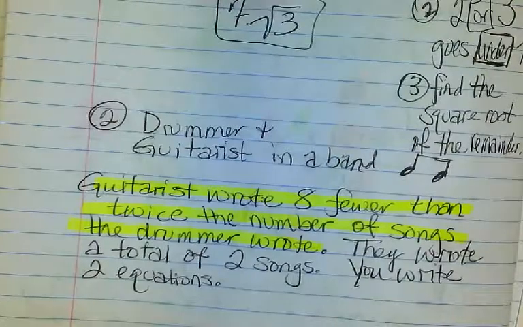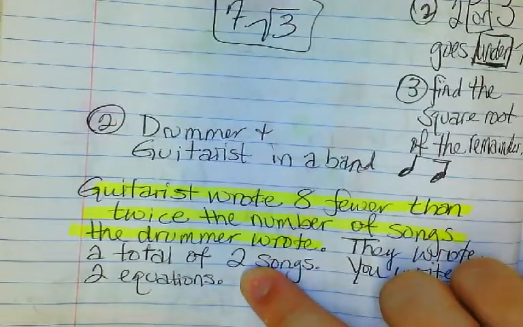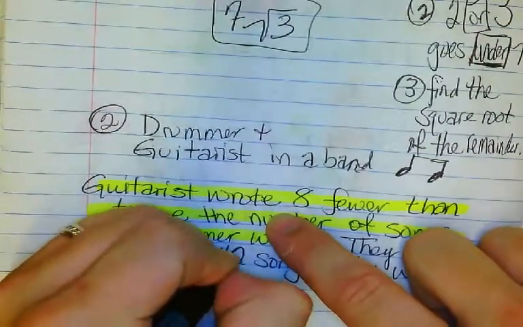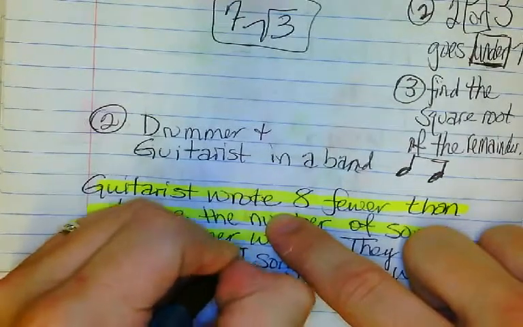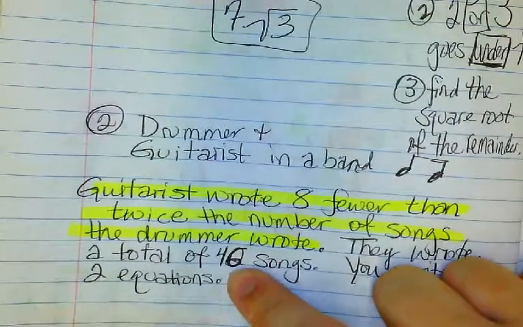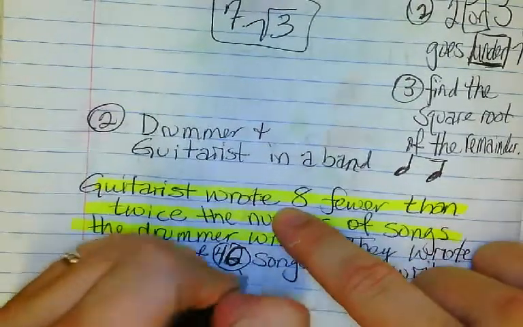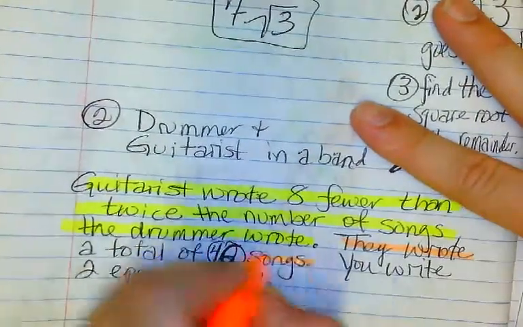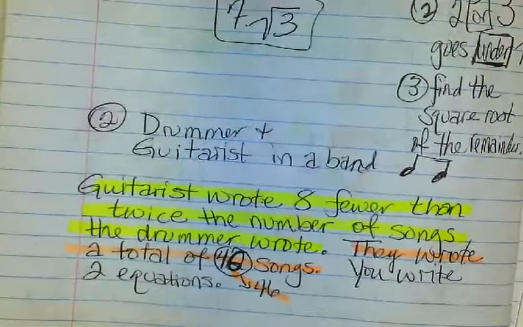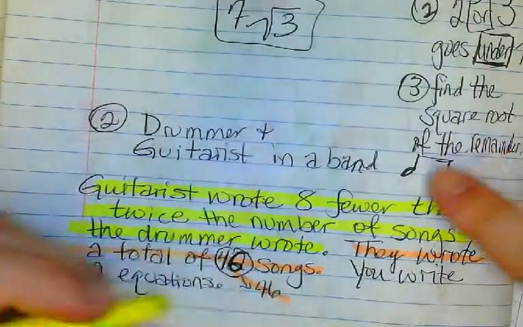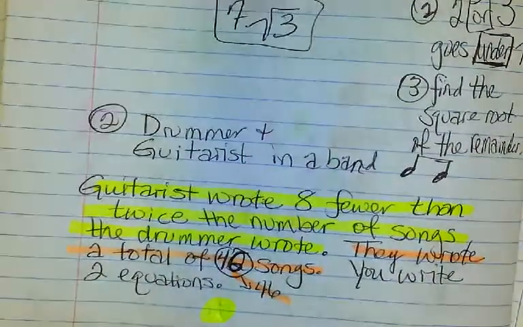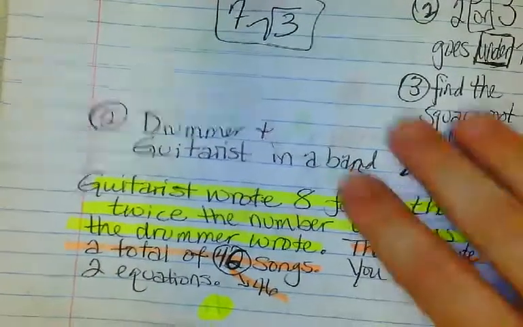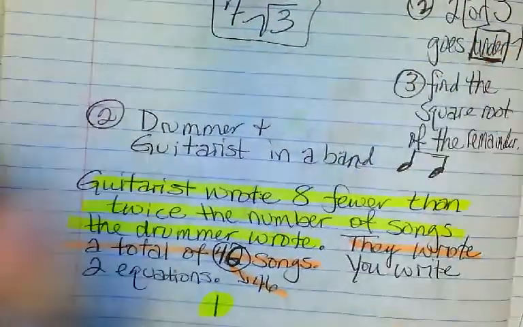Sorry, I don't know why I put 2 here. I'm really sorry. That's not the number. The number that they wrote was 46, not 2. That was my bad. It's supposed to be 46. Okay, and that's your second equation. They wrote 46 songs. All right, let's tackle equation 1 first, and then we'll go into equation 2.